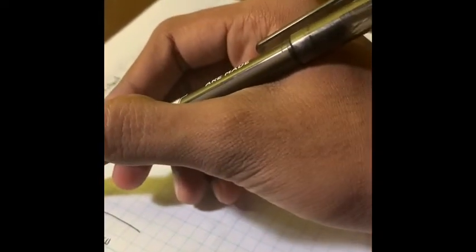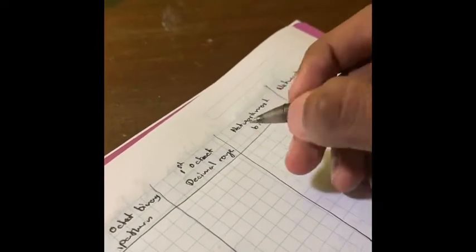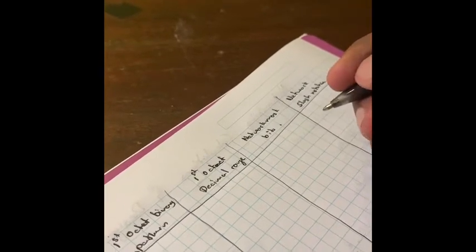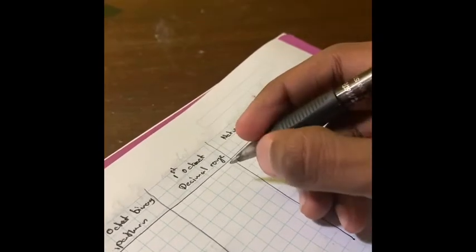I'll explain these in a while. Let's start with class A, and with the decimal range because it's easier for us to remember.